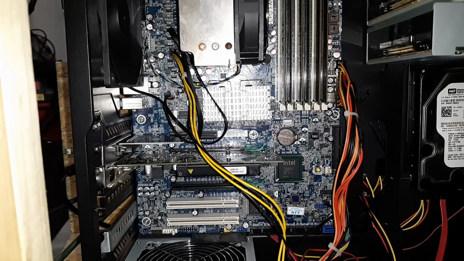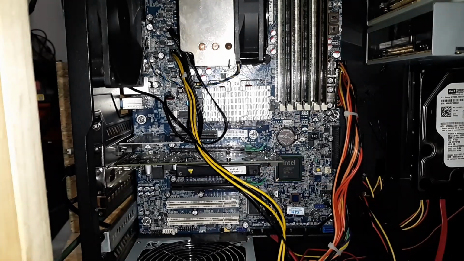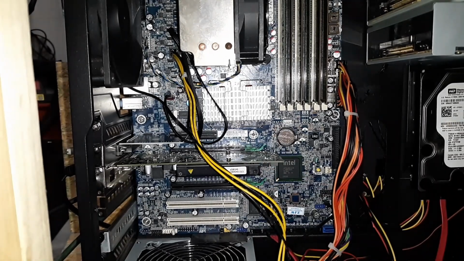So I hope that helps someone. I hope that explains it. Because a lot of people just don't know much about the older parallel ports. And so I got a PCI one coming. I'm going to put it in, and that'll solve all the problems on this.